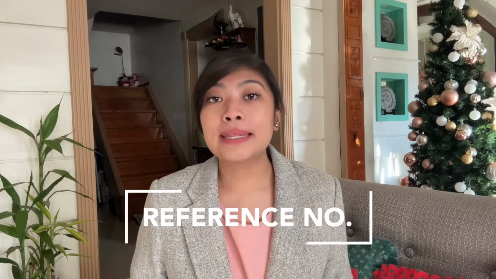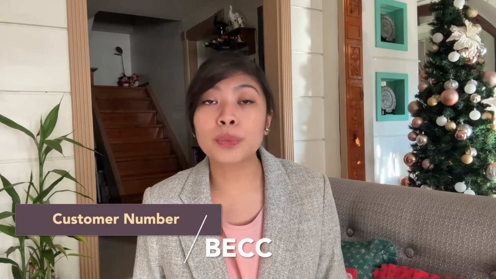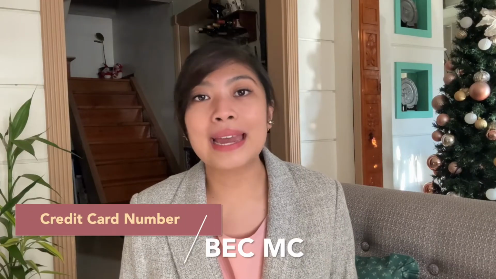Reference number. Pag nagbabayad tayo ng bills, kailangan natin mag-input ng reference number. For BECC, customer number ang kailangan nating i-input. While for BEC MC, kailangan credit card number. Kaya ang recommendation ko is just use BECC and input the customer number as your reference number. This ensures that your payments are processed accurately.